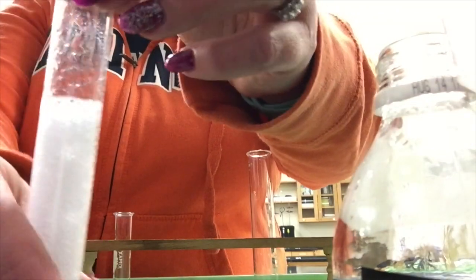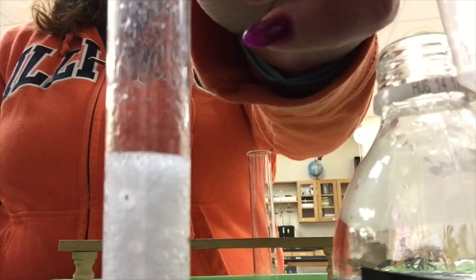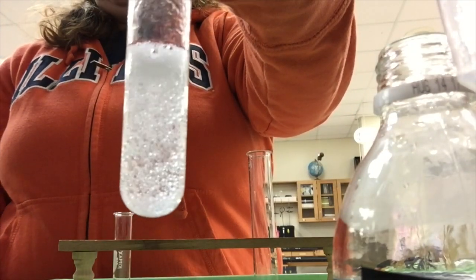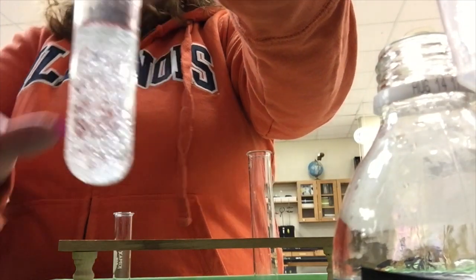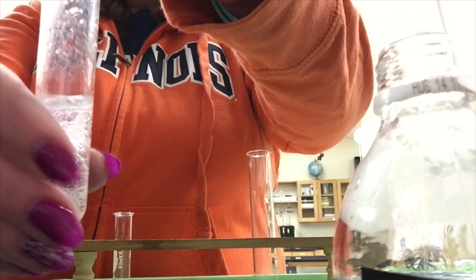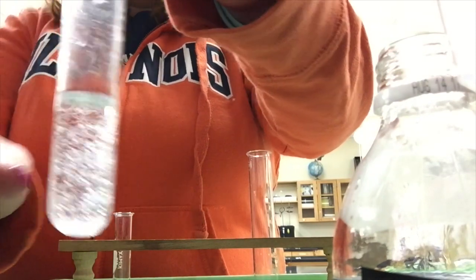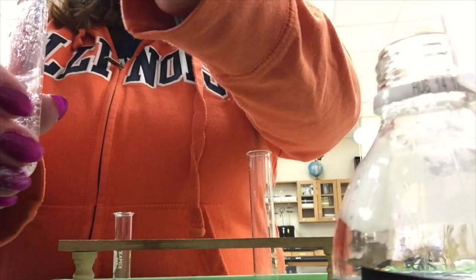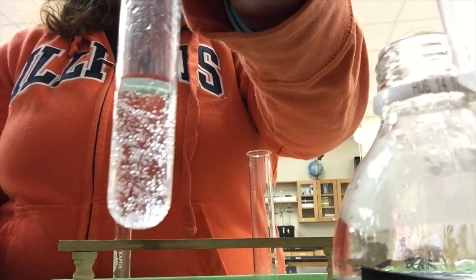You can see there's bubbling. You can see the level rise. The level of liquid rises, and then it falls. When I feel it, even though there's gas being produced, it's actually cold, it's not hot. Okay? And then it stops.